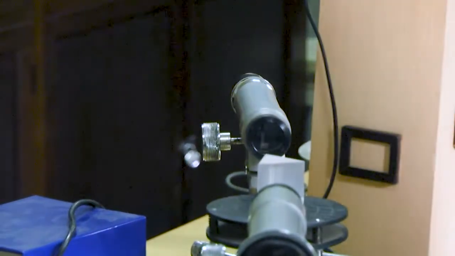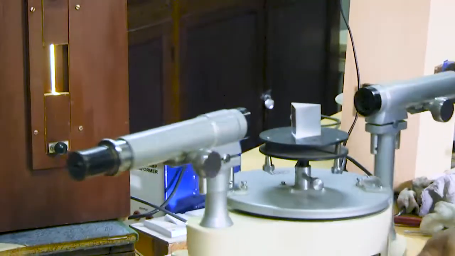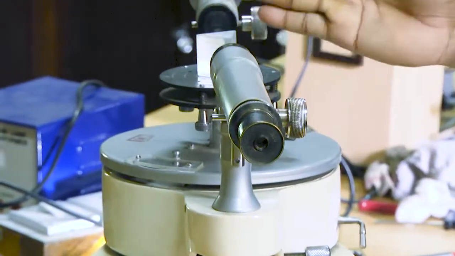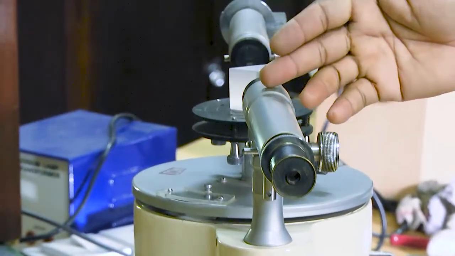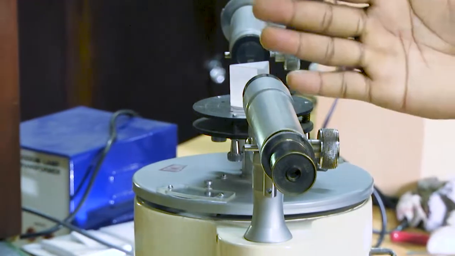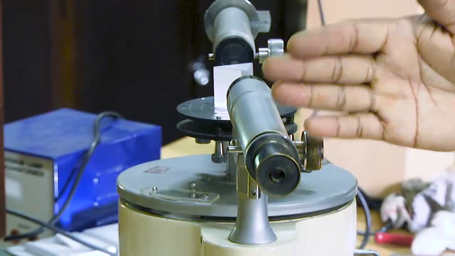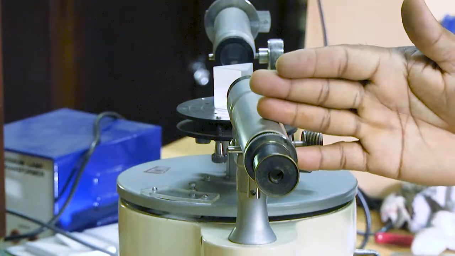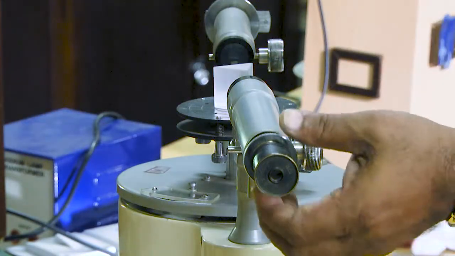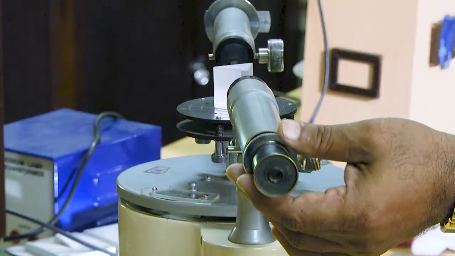I can rotate this one and show you. There is a lens here, parallel rays fall on the lens and they focus on its focal plane, where their image is formed. If you put a screen there, then you can see the image. This screen is called the eyepiece in the telescope.